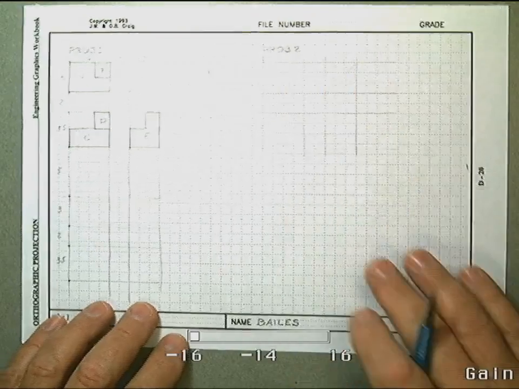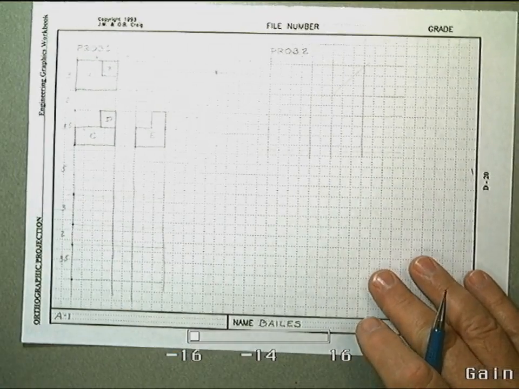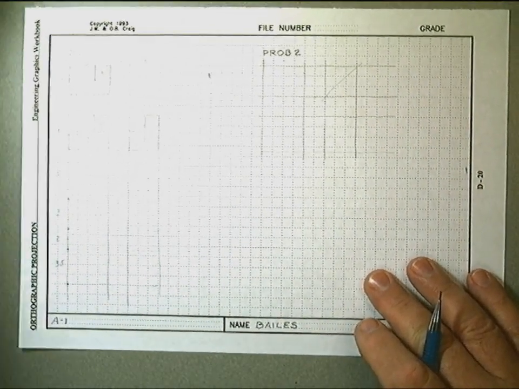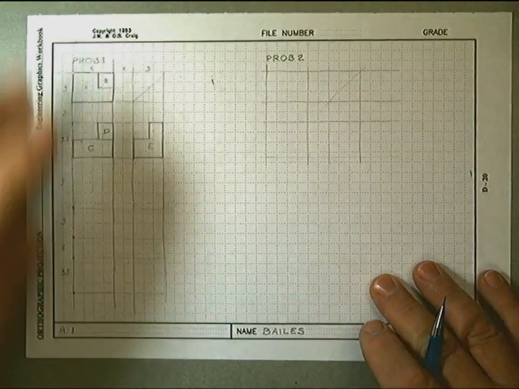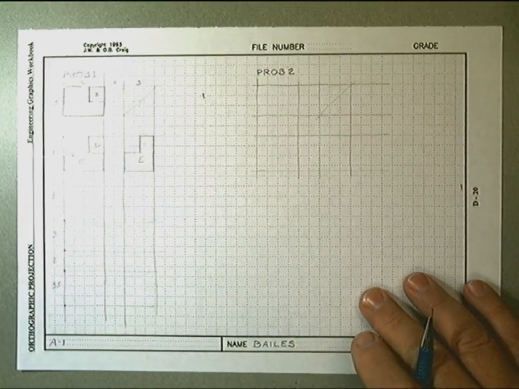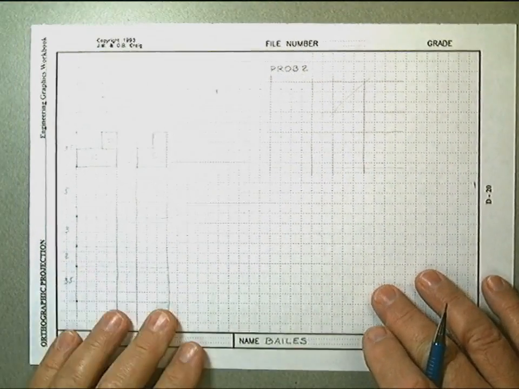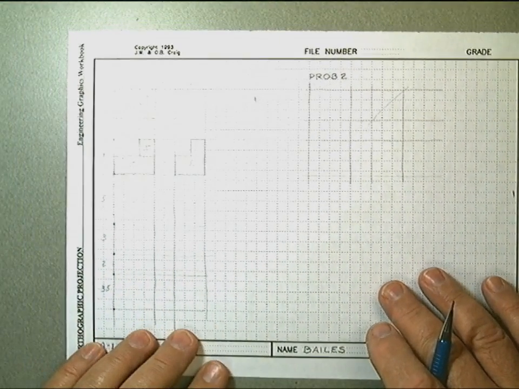I'm trying to get my camera adjusted right today. It's not behaving. May have to use a flashlight on it or something. So it tends to work better when I'm zoomed up.